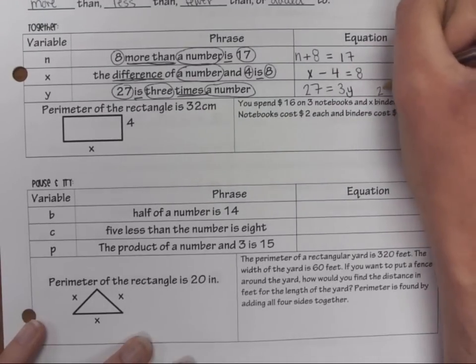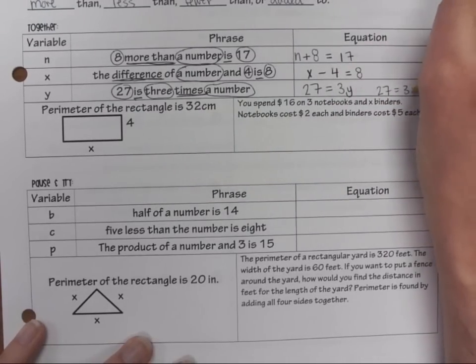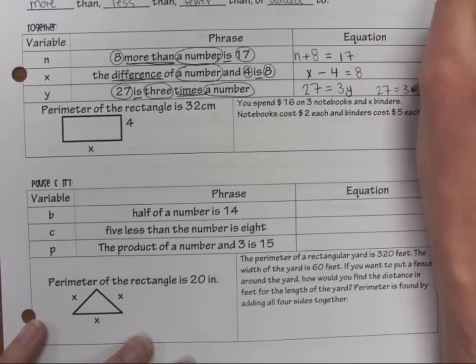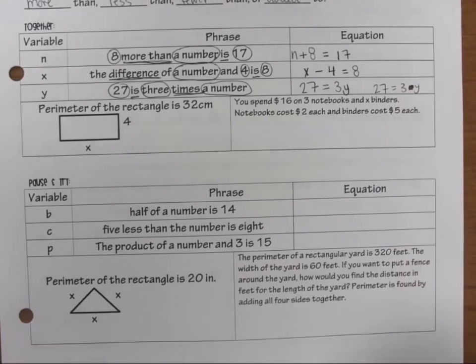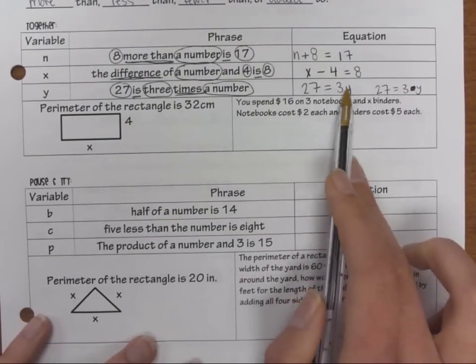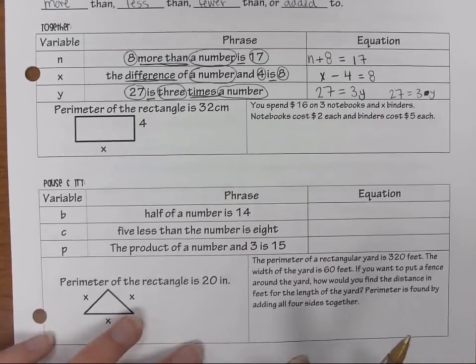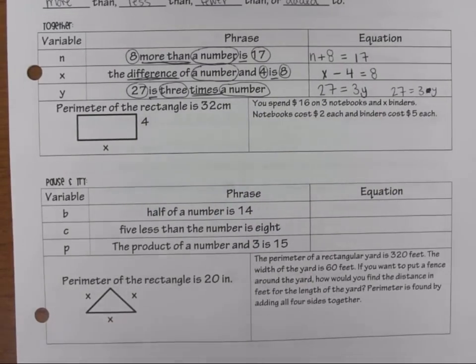If you want to write it as 27 is 3 times a number, maybe I'll do a dot so it doesn't look like an X, 3 times a number, that would also work. But just remember it simplifies and looks like this. Okay. So those ones are pretty straightforward and fairly easy.